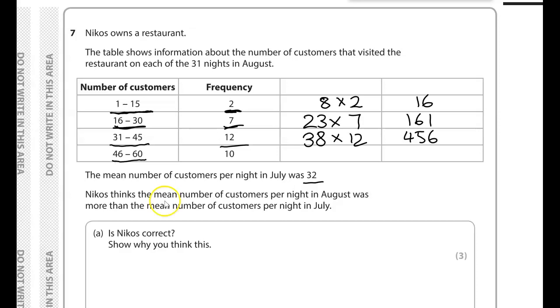The midpoint between 46 and 60, that is 53, times 10, that gives us 530. So adding them all together, that gives us 1,163. So that's how many customers.